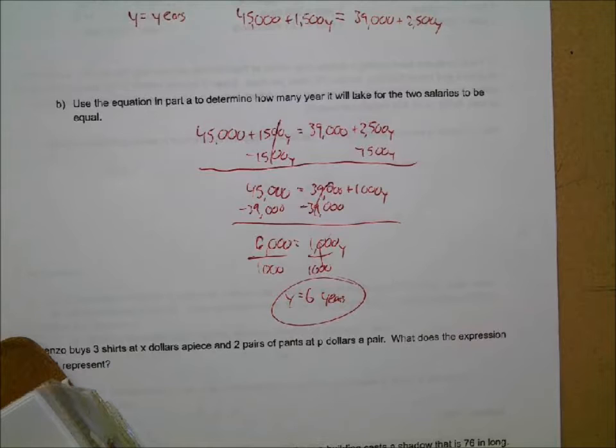Now, let me just take a little sidestep here, right? If you're Bob and you're trying to compare these two companies, you don't really care about when they're going to be equal. You really are going to care about how much money am I going to make? Which one's going to give me the better opportunity? So you might be considering, well, after 6 years they'll be equal, but what if I work for less than 6 years? Which one's better or not?